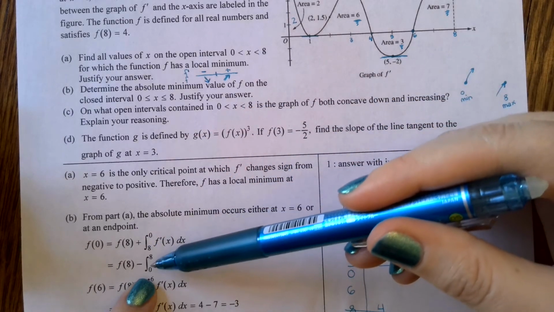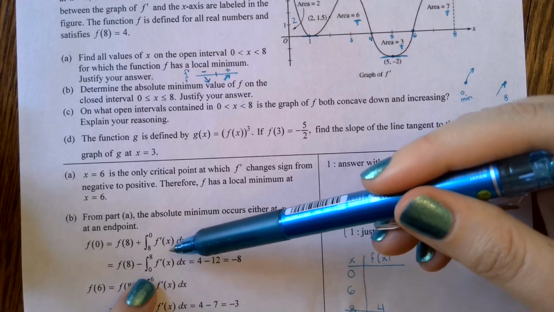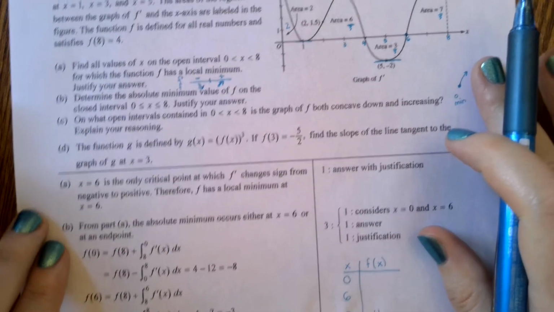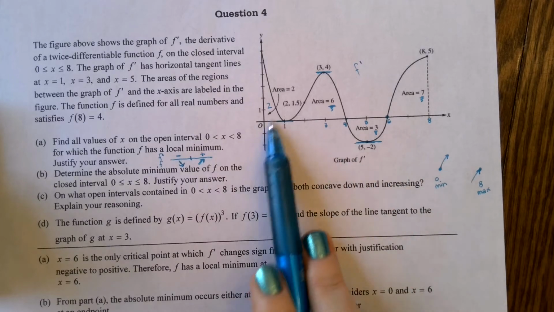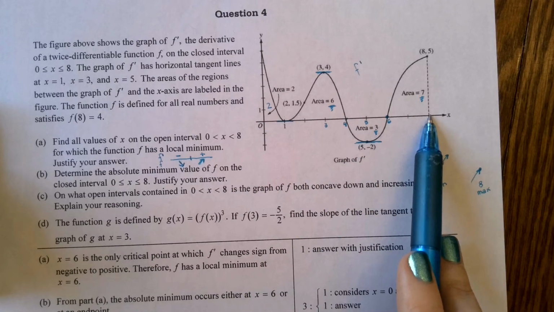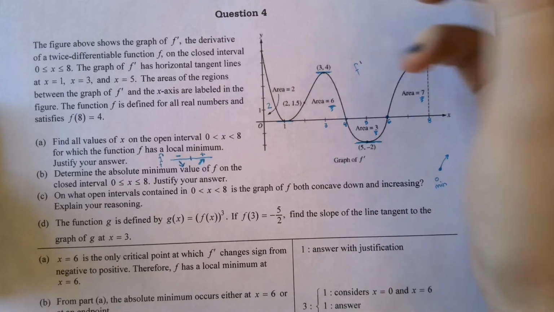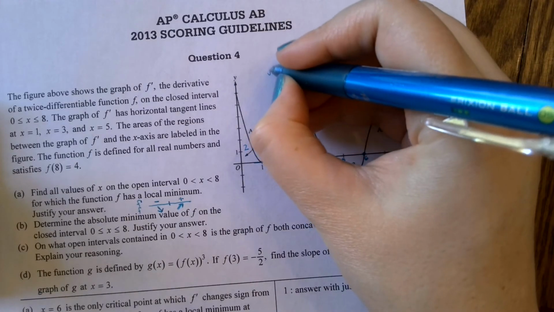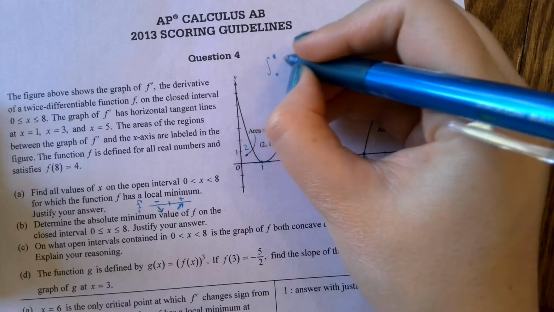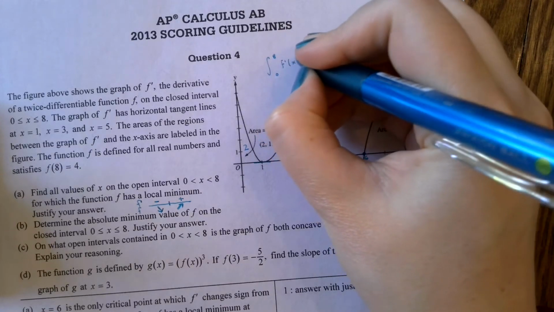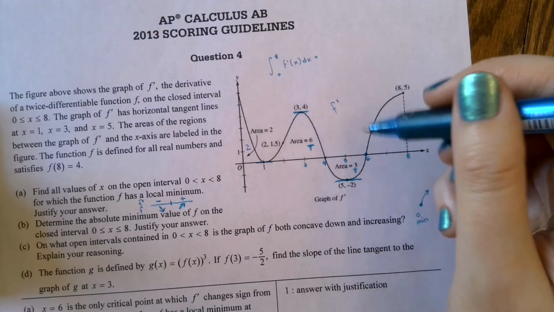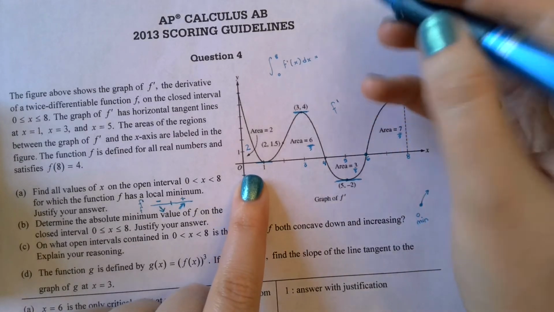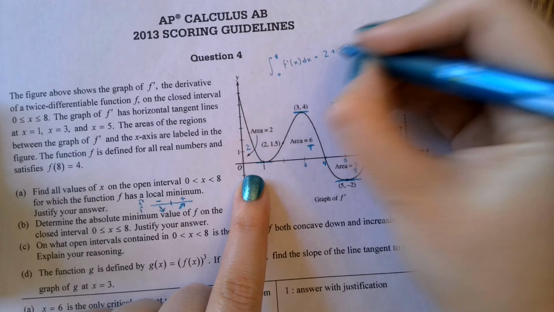And then, how do we get this, 0 to 8 of f prime? Well, that's where all these areas come in. So the integral from 0 to 8 of f prime is where I'm going to account for these areas, right? So the integral from 0 to 8 of f prime of x dx is going to be, well, the 0 to 1 part is this 2.